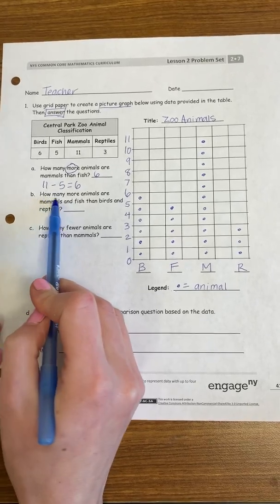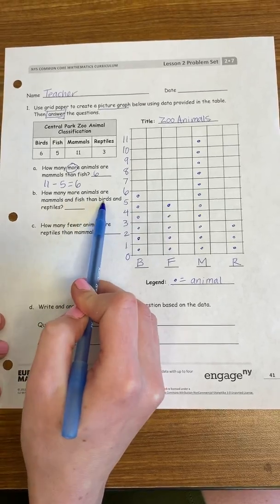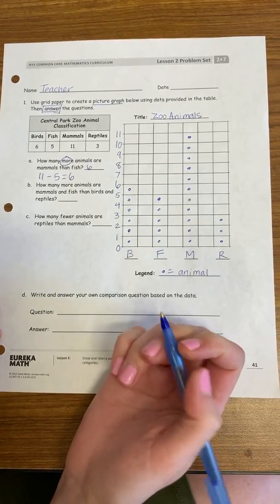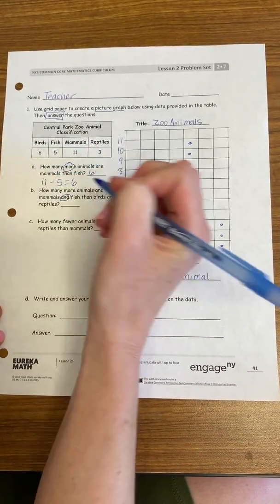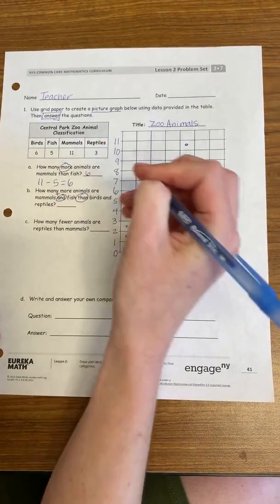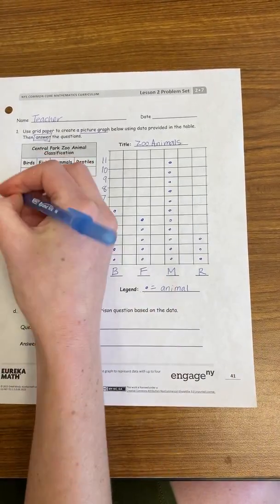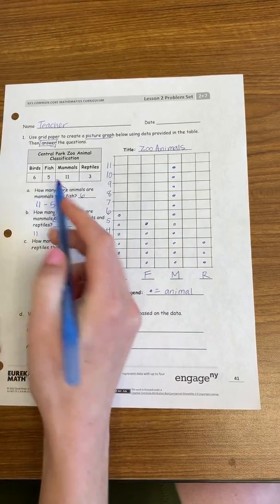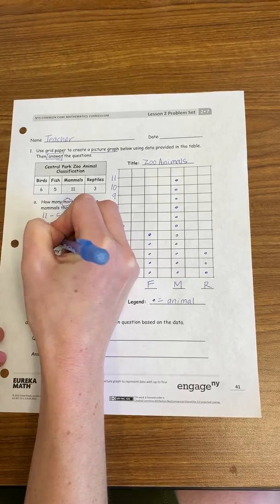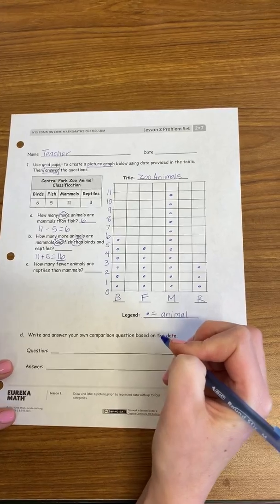Going next to B, how many more animals are mammals and fish than birds and reptiles? Now I look at this and I think, two-parter. I have multiple action words. This and wants me to combine. This than wants me to compare. So I look at mammals and fish. Mammals, 11. Fish, 5. Mammals and fish combined equals 16. That's one part of my answer.